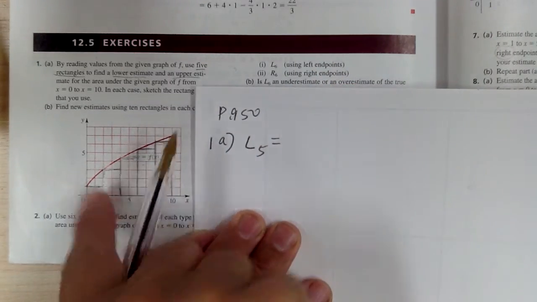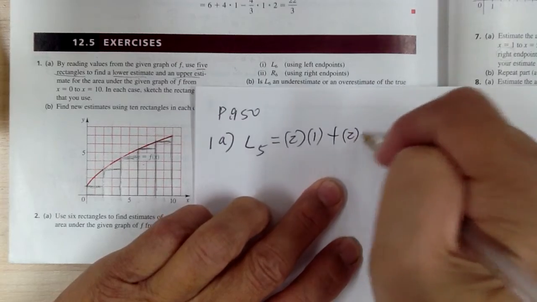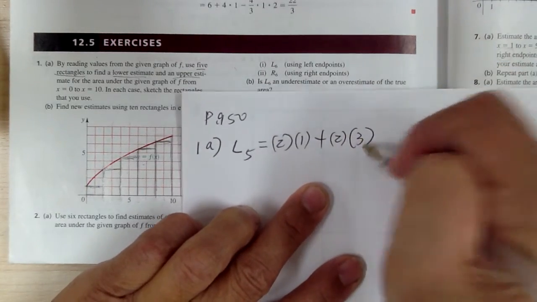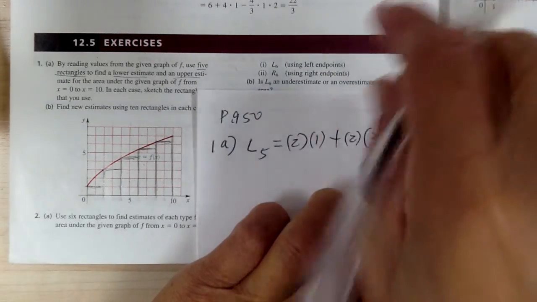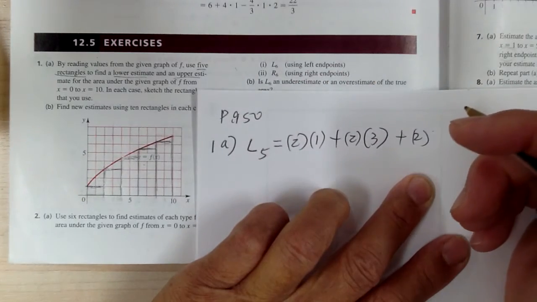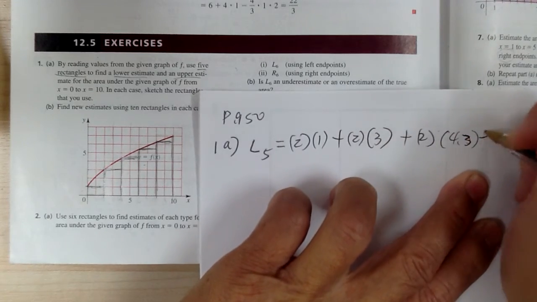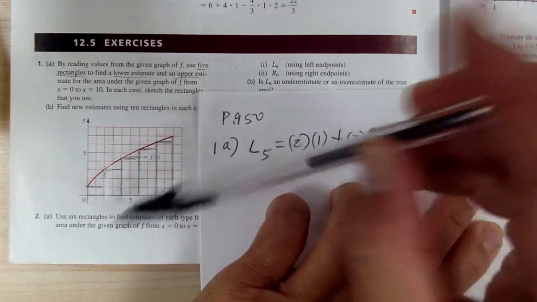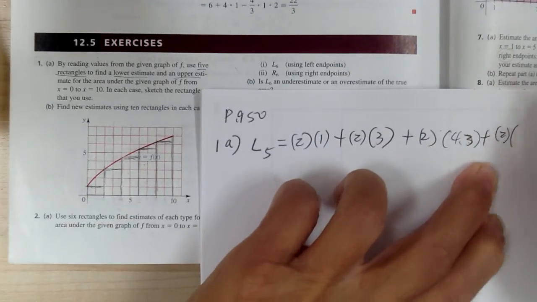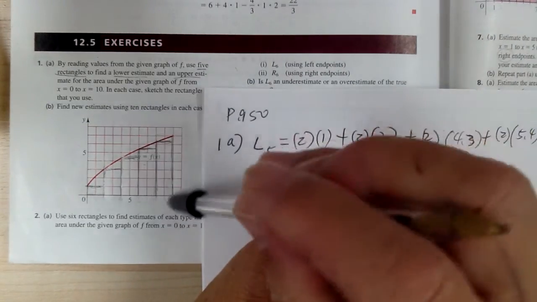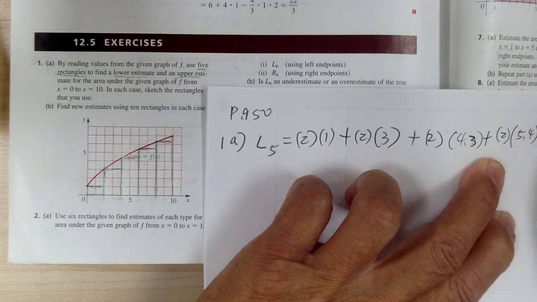So the first strip, the base is equal to 2, and the height is equal to 1. And the second strip, the base equal to 2, the height is equal to 3. And the third strip, the base is equal to 2, and the height, again, look at the graph, you go over, this is going to give you about 4.3. Okay, and the fourth strip, the base is equal to 2, and the height, as you go over this, gives you about 5.4. And the fifth strip, the base equal to 2, and you go over, it's about 6.3.